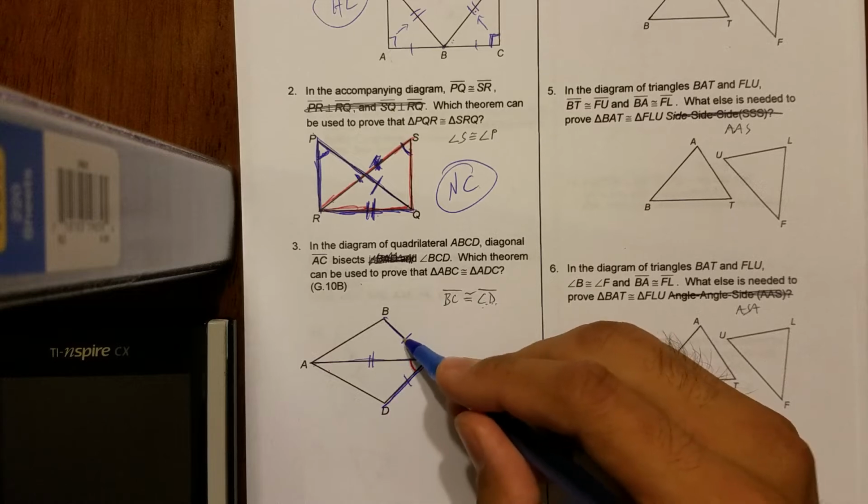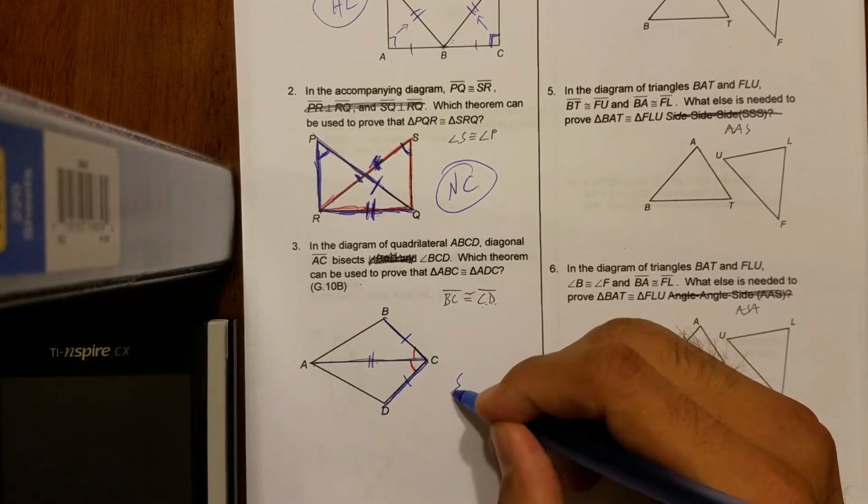So here you have side, angle, side. Down here, side, angle, side. There's nothing to skip, SAS.